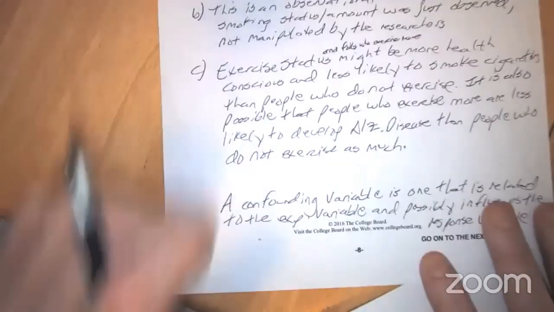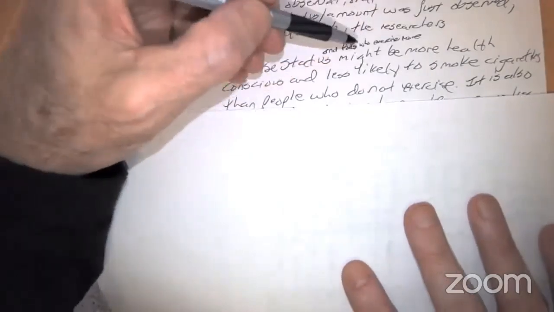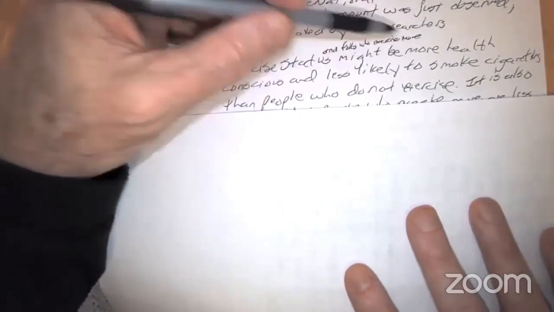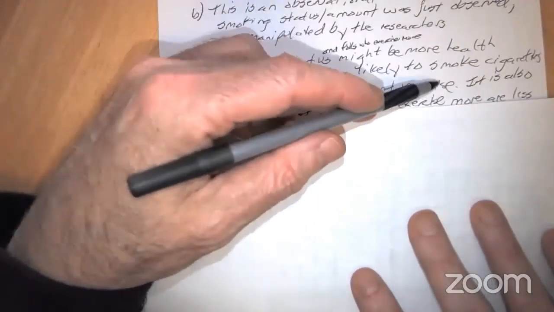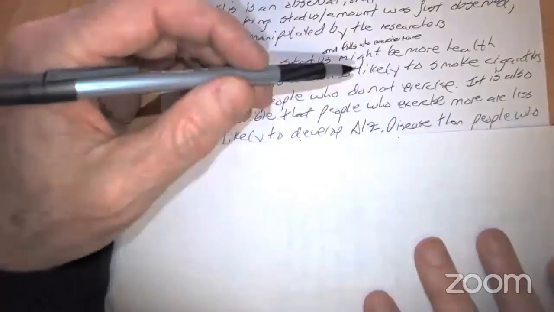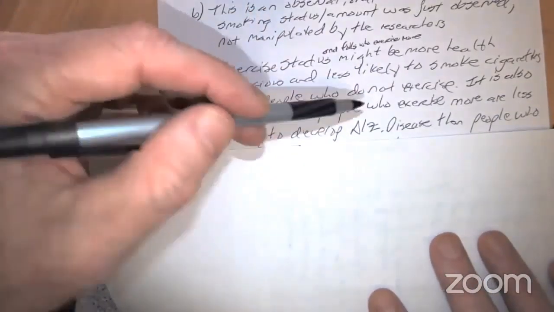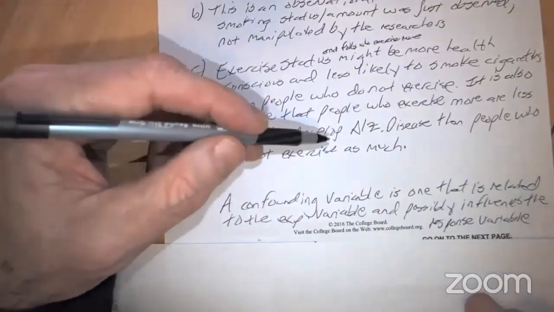So exercise status, and those folks who exercise more, they might be more health conscious and less likely to smoke cigarettes than people who do not exercise. It is also possible that the people who exercise more are just less likely to develop Alzheimer's disease than people who do not exercise as much.